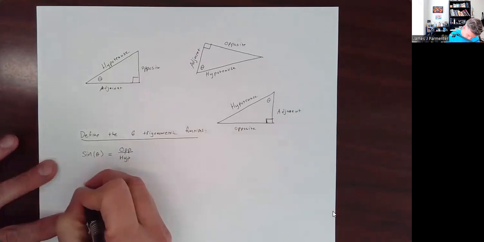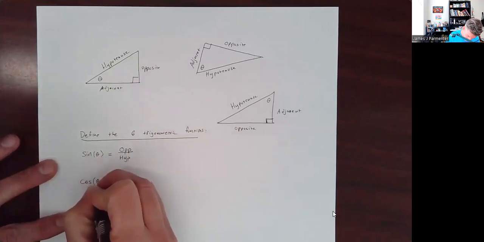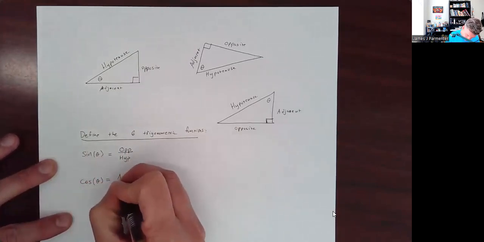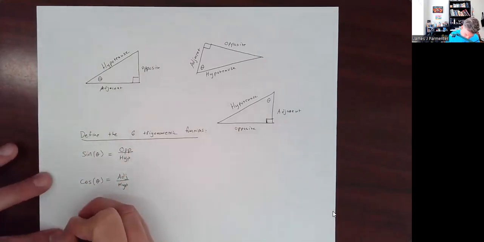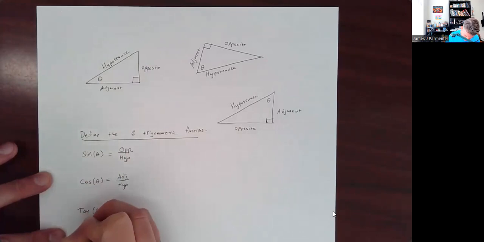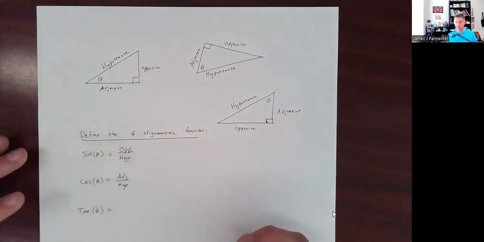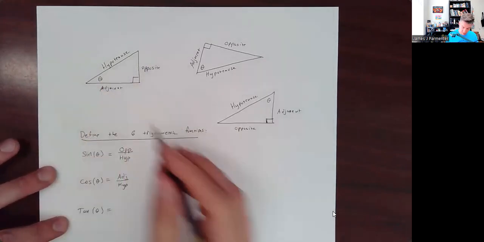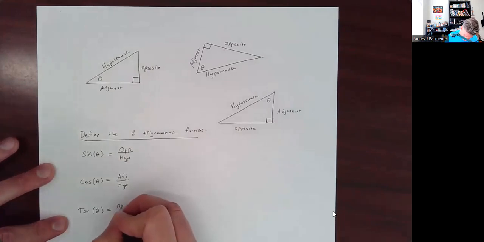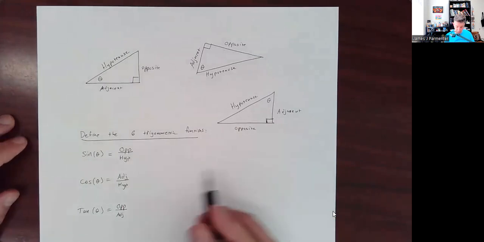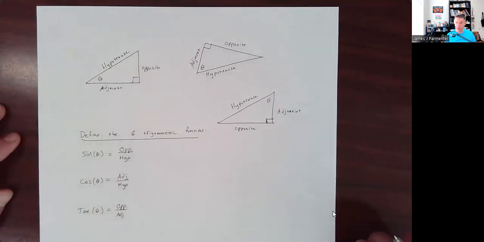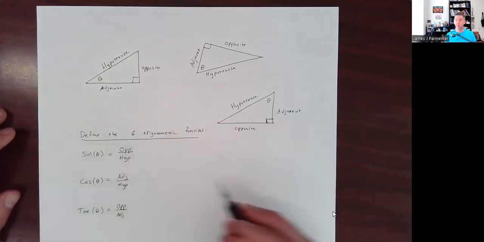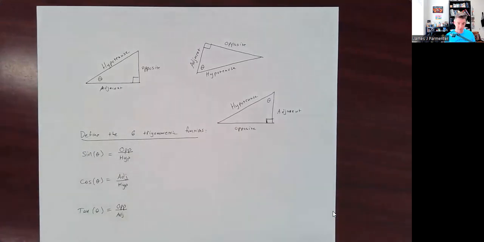Cosine of theta is defined to be adjacent divided by hypotenuse. And tangent of theta, you can think of as sine divided by cosine, but typically in the right triangle situation, we define it as the opposite divided by the adjacent. But you will notice that if you divided sine by cosine, the hypotenuses would cancel and you would get opposite divided by adjacent.